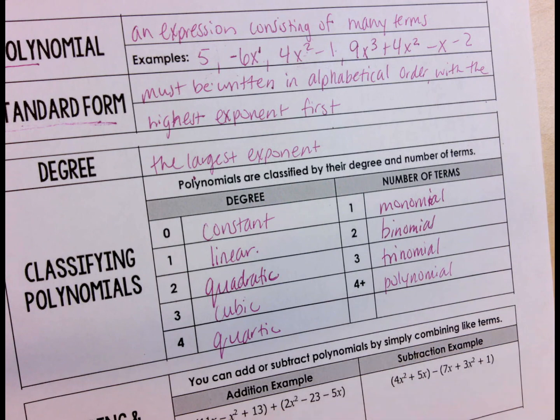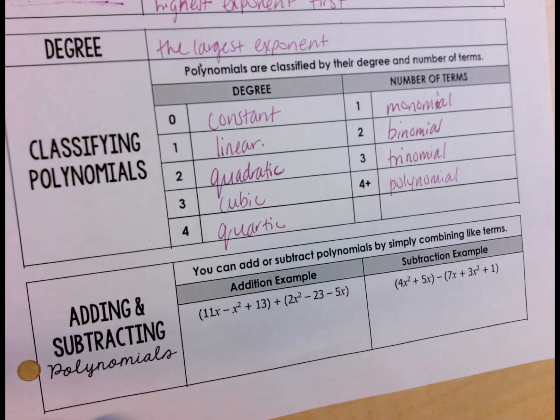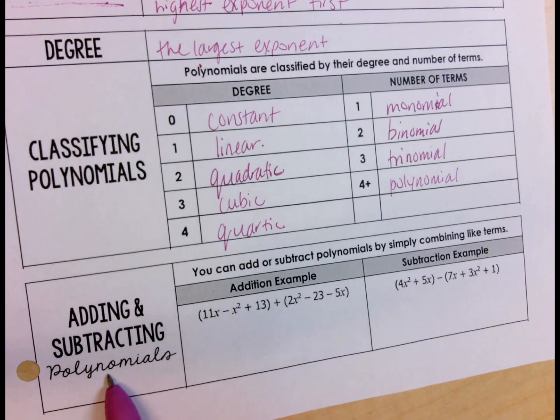That's just kind of a specific name for them. But polynomials is the more broad, general term. Okay, so hopefully that helps clarify that a little bit. All right, and so back down to the very last example here, adding and subtracting polynomials.